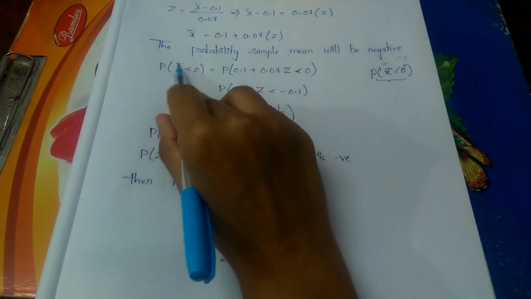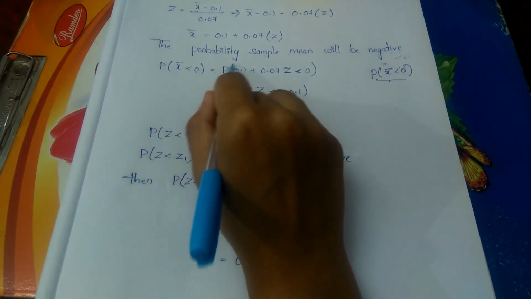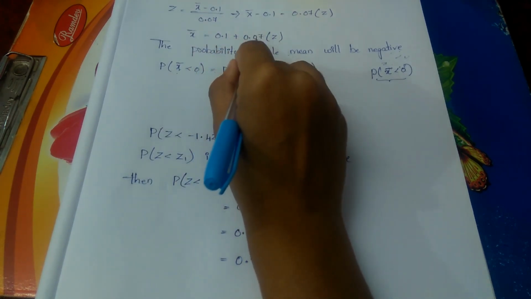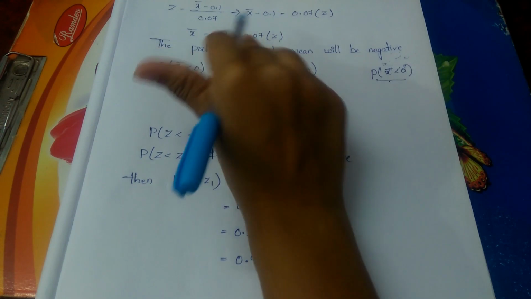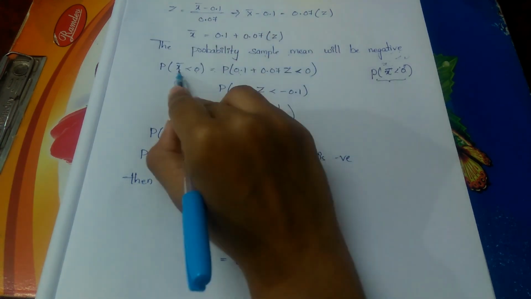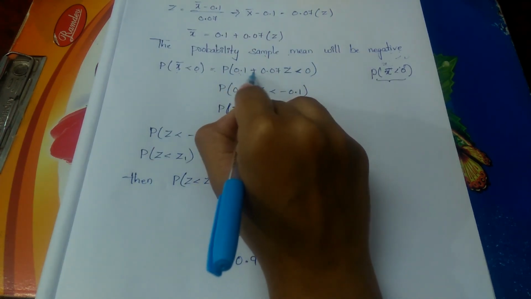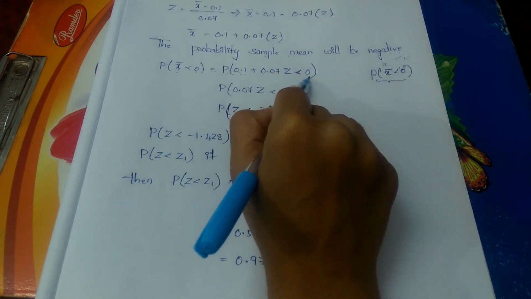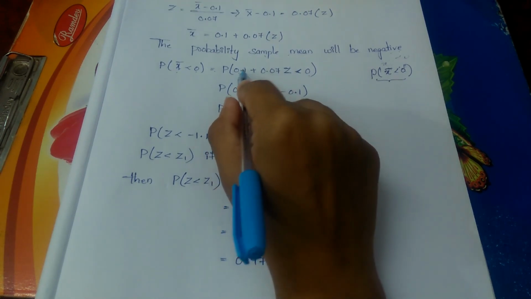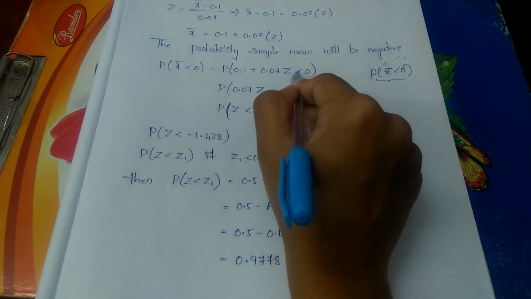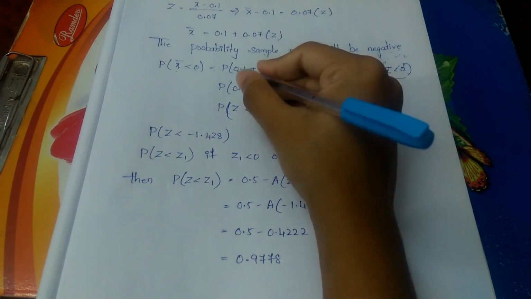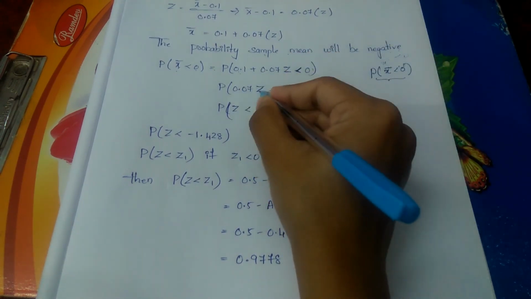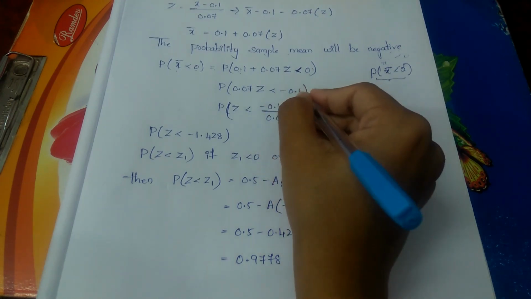Now the probability of x bar less than 0 is equal to the probability of x bar, and here we got it as 0.1 plus 0.07 into z. So just write this value in place of x bar: 0.1 plus 0.07 into z, and the same less than 0. Now 0.1 is sent to the right hand side, and when you send this to the right hand side it becomes negative. So 0.07 into z less than minus 0.1.